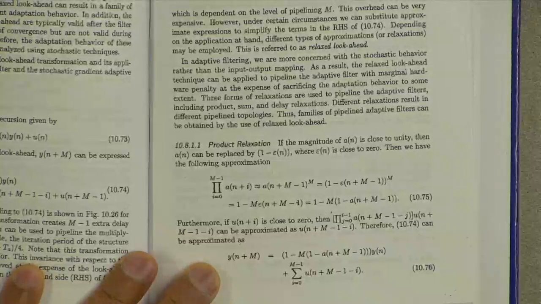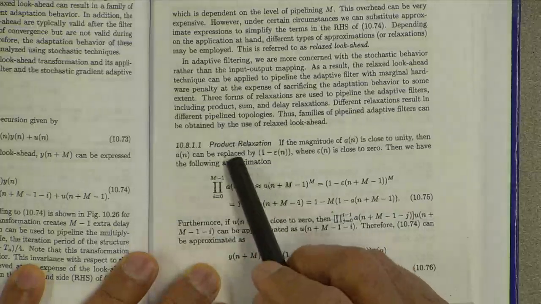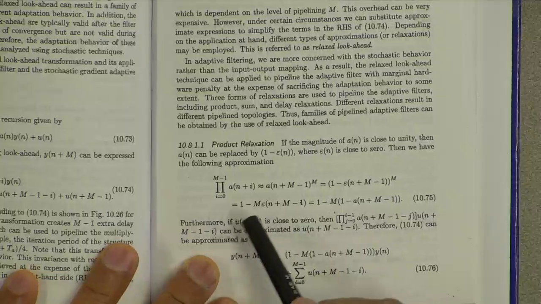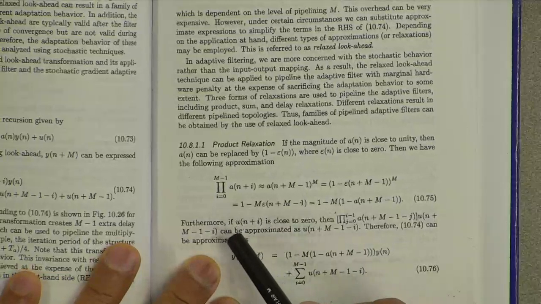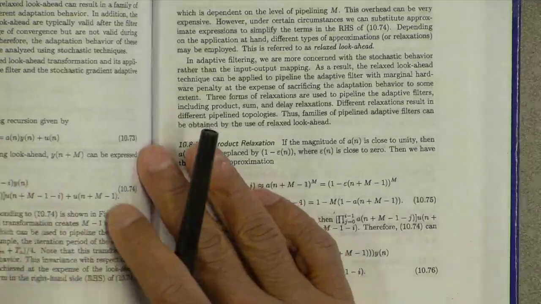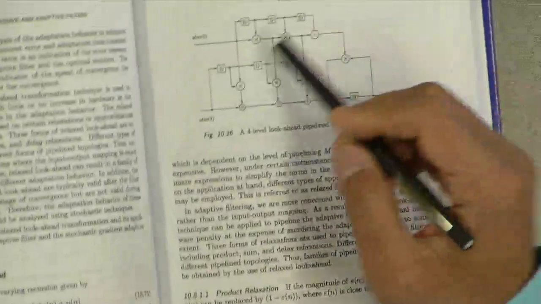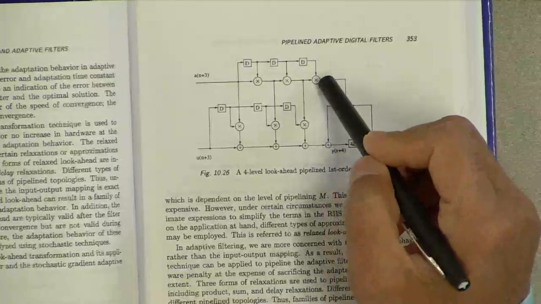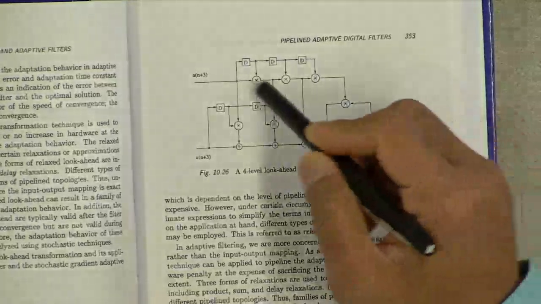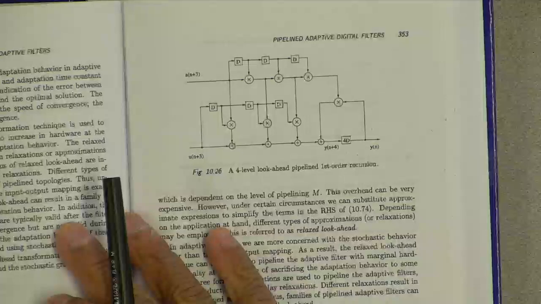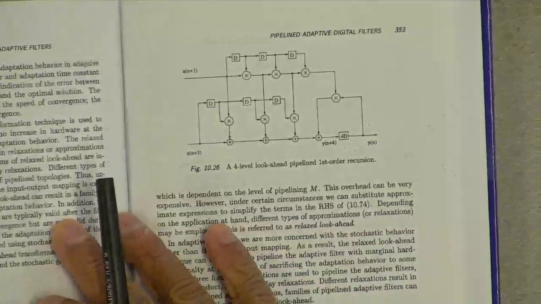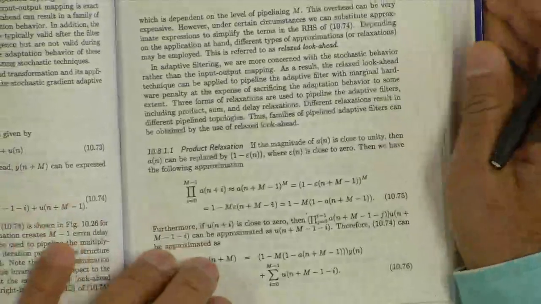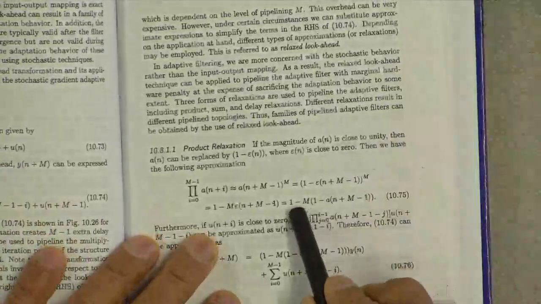Okay, so the first so-called relaxation, product relaxation. What the product relaxation says is that I can approximate that product. So the product here is computing the product of M things. In this case, M is 4. We are computing the product of 4 things, and then we can just approximate that by a simple term like that.